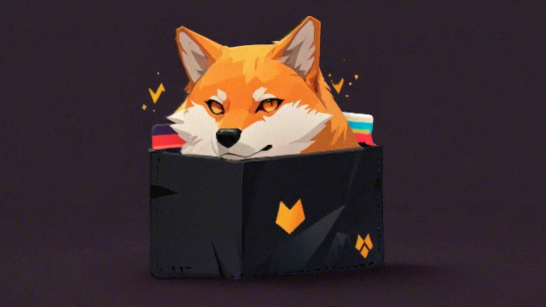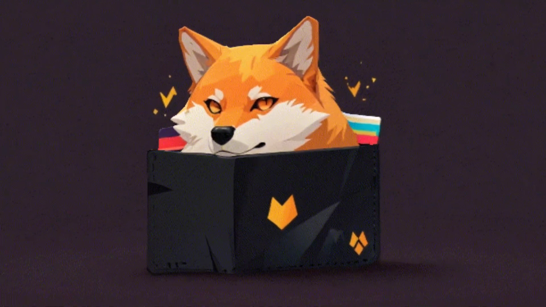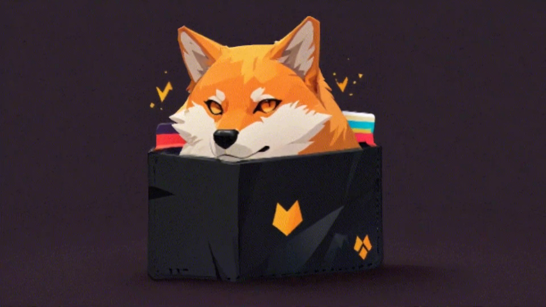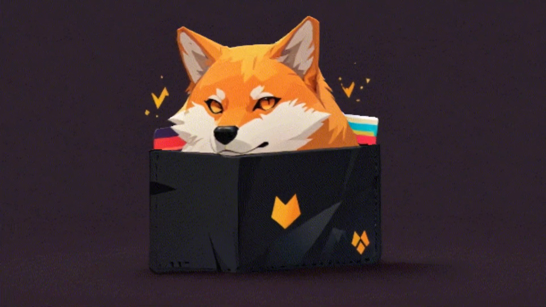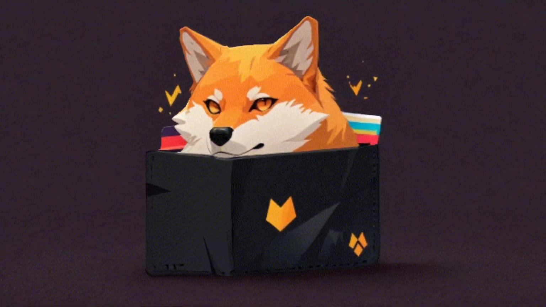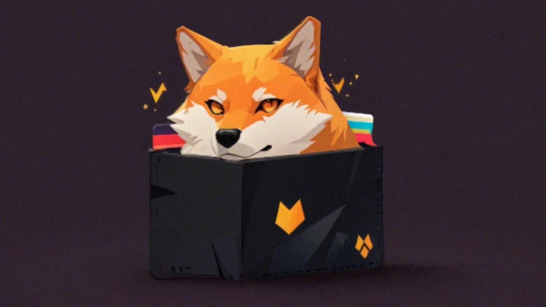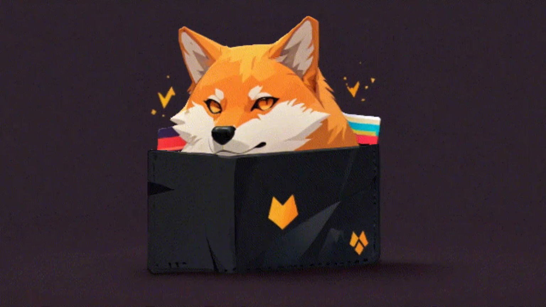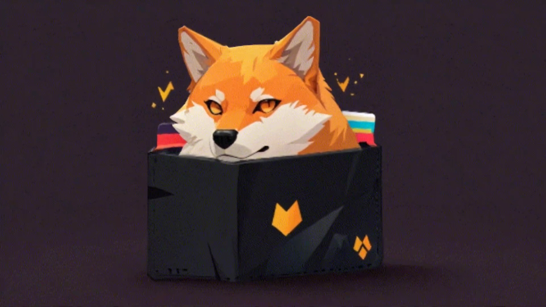Polkadot cannot be added directly to Metamask because it is not an EVM (Ethereum Virtual Machine) blockchain. However, it is possible to integrate Polkadot with Metamask by using Metamask Snaps. Snaps are a feature that allows developers to extend Metamask's functionality, and there are snaps available that enable Metamask users to interact with Polkadot and other Substrate-based blockchains.